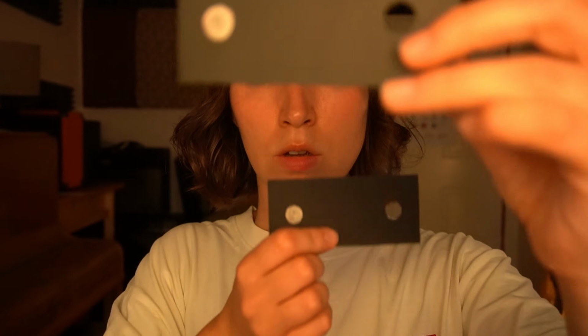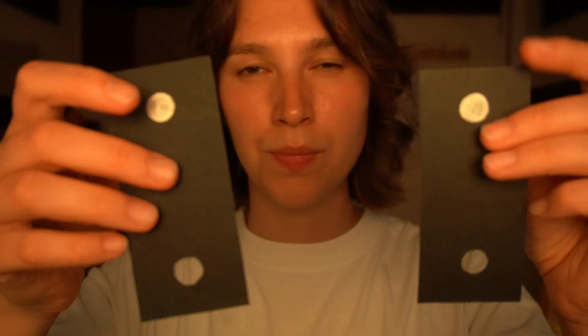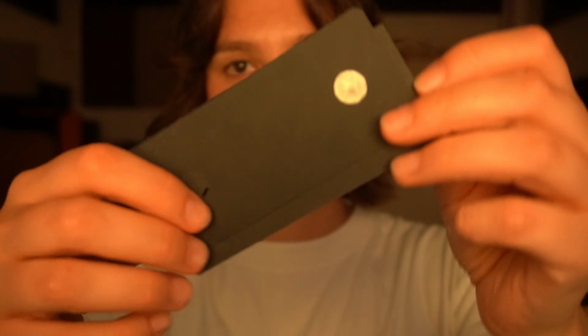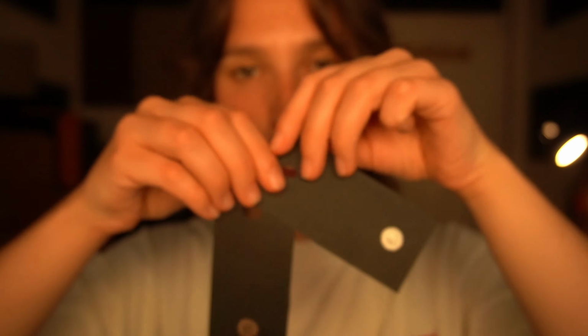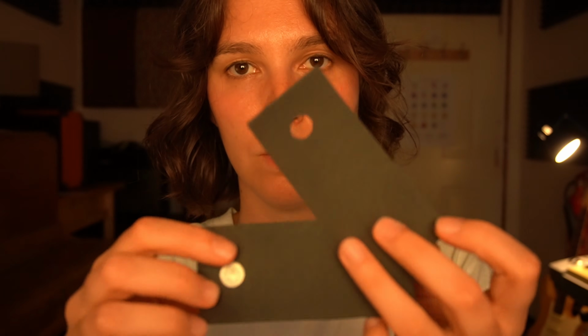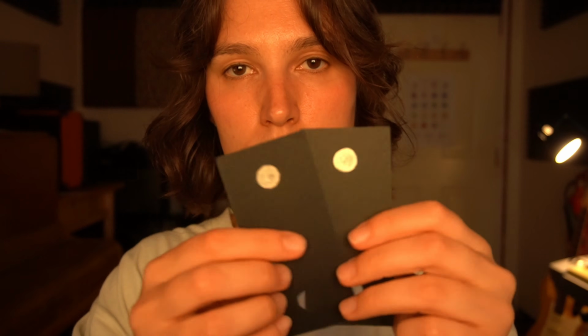Keep following dot 2, now dot 1, dot 1, and dot 2. Good. Dot 2, dot 1, dot 1, and dot 2. Good. Very well done.